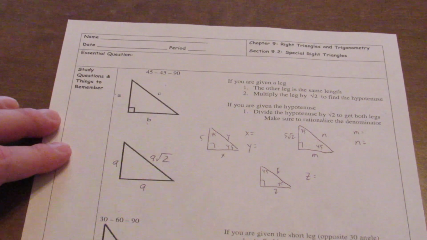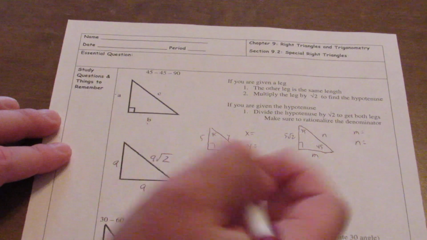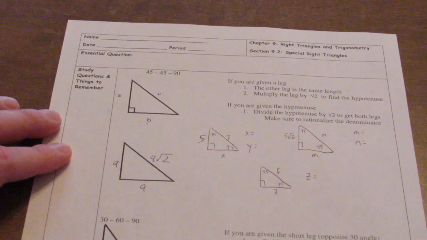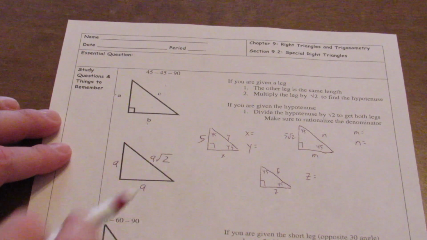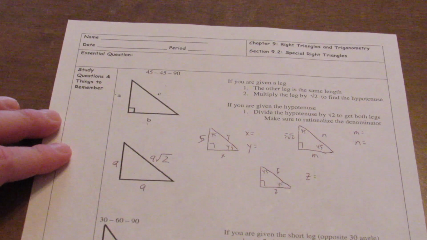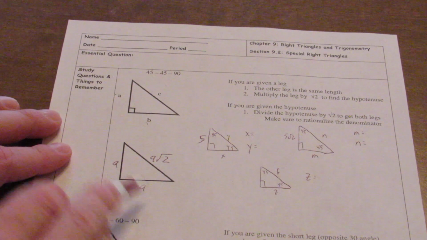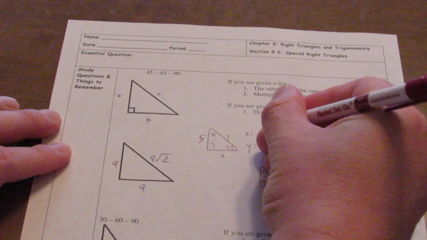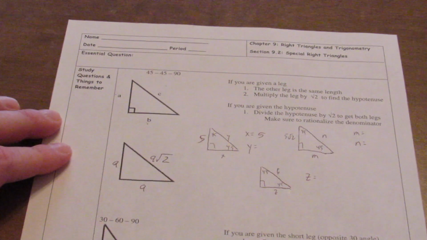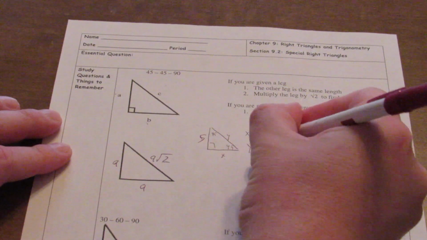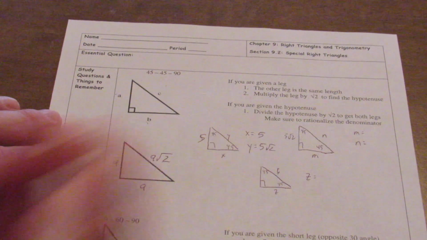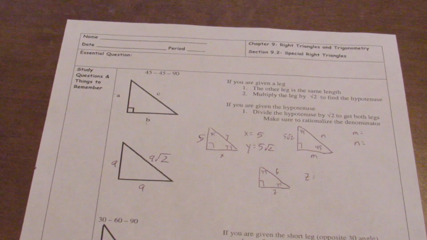Okay. So on our first thing here, I have a side length of 5. My angles are 45, 45, 90. I have X and Y. X is a leg, so that's just 5. Y is the hypotenuse, that's 5 root 2. That's as easy as our problems can get.